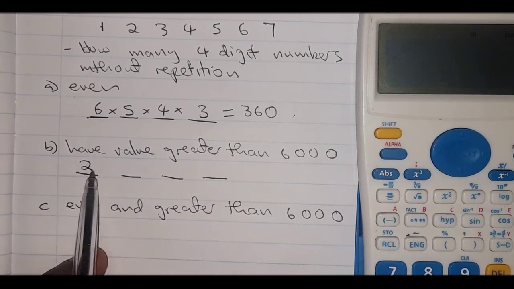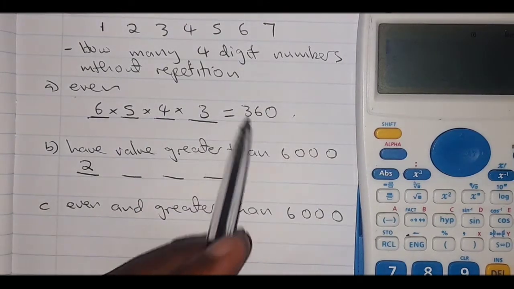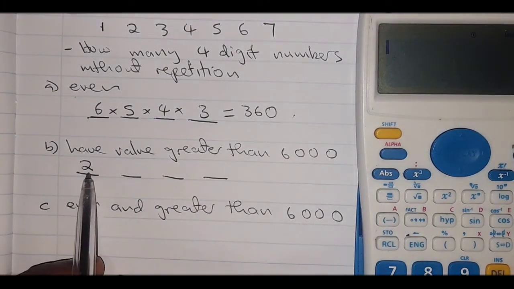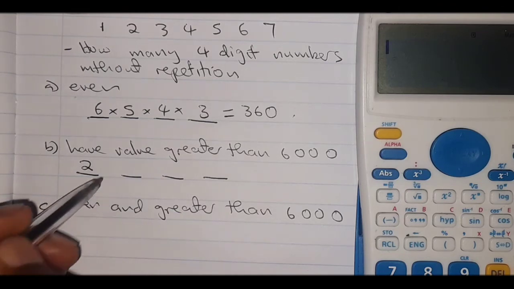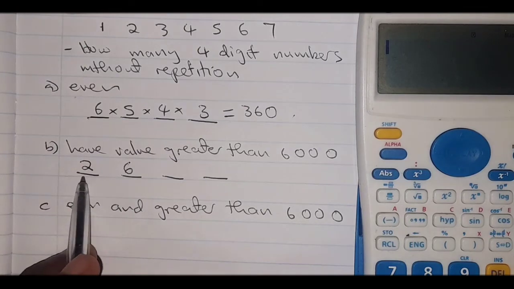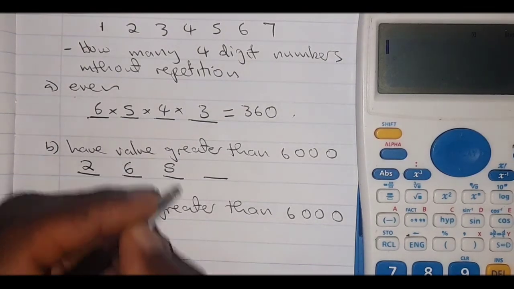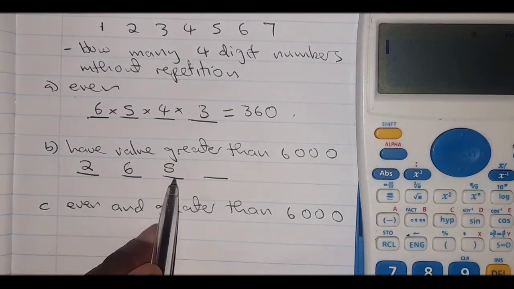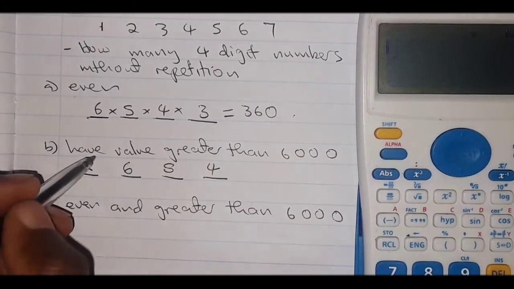Those are the 2 choices, either 6,000 and something or 7,000 and something. That is the 4-digit number. And then we have chosen one. We've chosen 1 digit. We are left with how many choices? That is, we are left with 6 choices. And then after choosing these 2, we are left with 5. That is 5 choices. After choosing 3, we are left with only 4 choices out of 7.